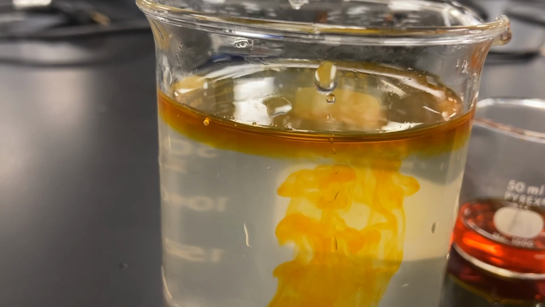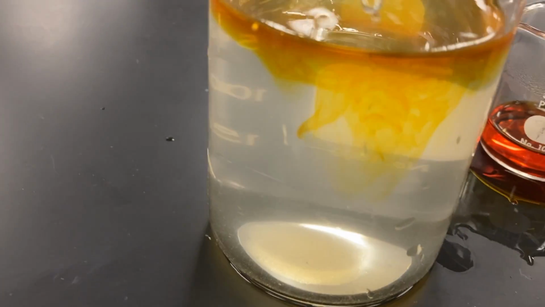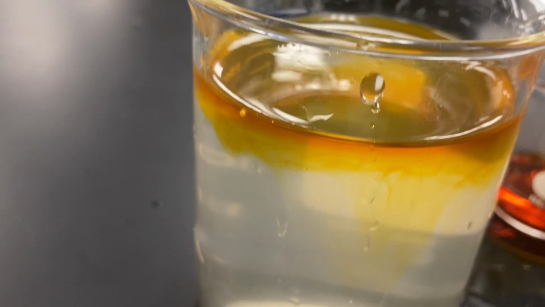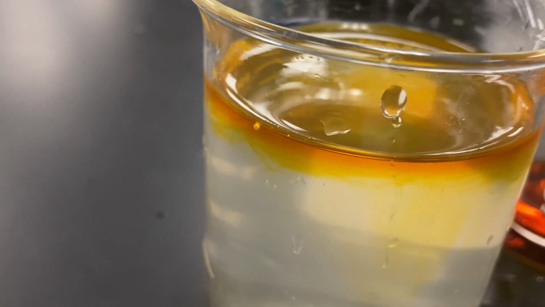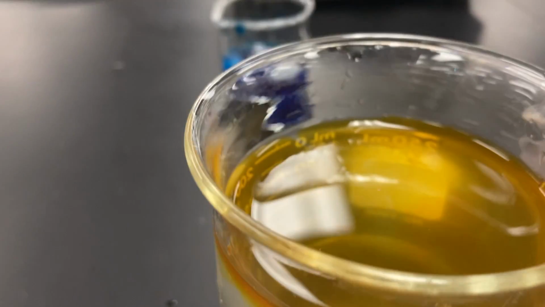So that's a good one. Oh, it's gonna go right back up to the top. Had a lot in there that time. So now what you can see is that this stuff is all floating on the surface.